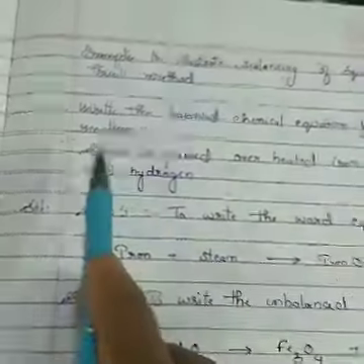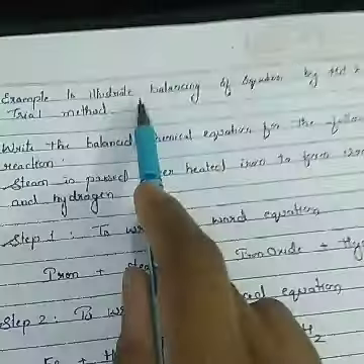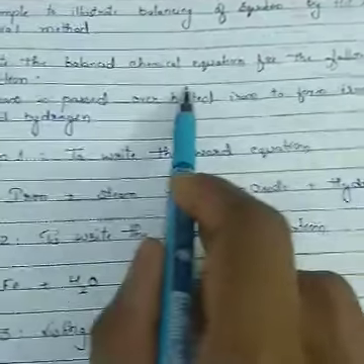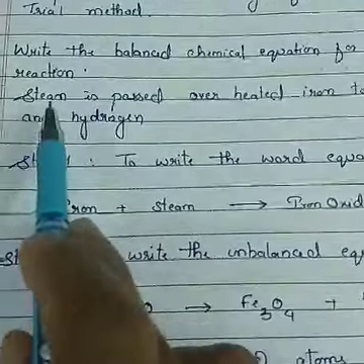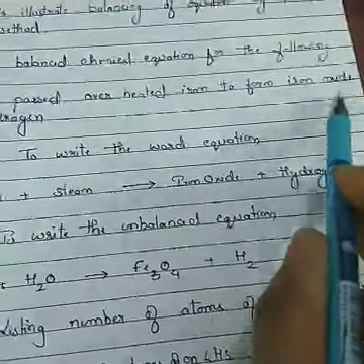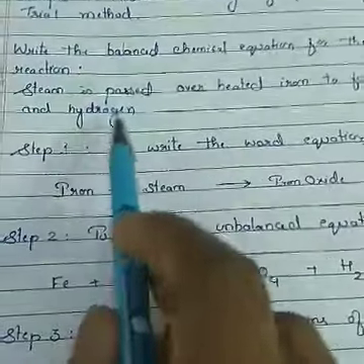For example, an example to write the balancing of the equation by hit and trial method. Write the balanced equation for the following reaction. Steam is passed over a heated iron to form iron oxide and hydrogen.